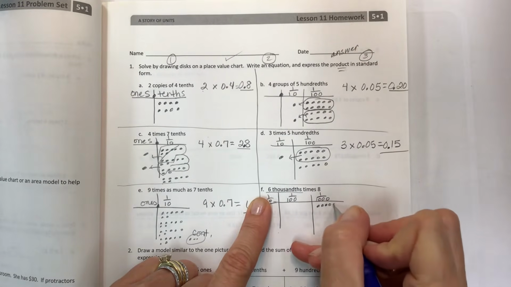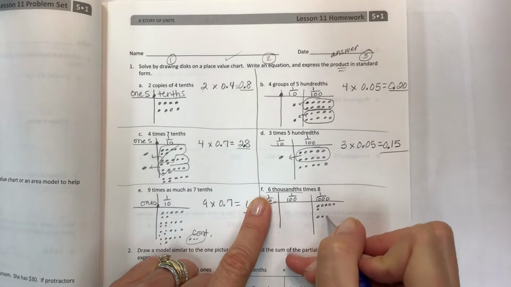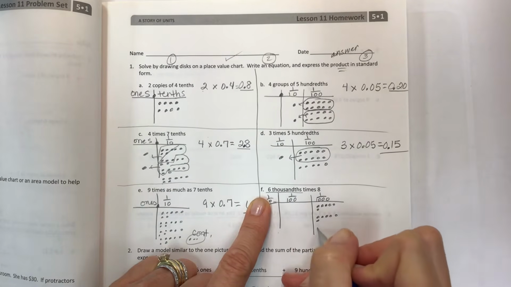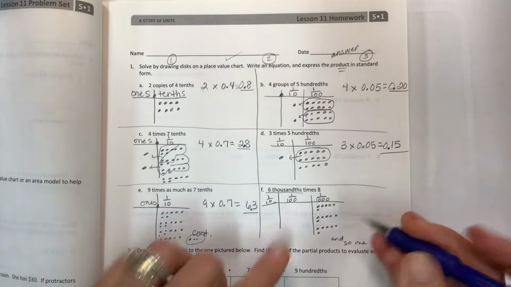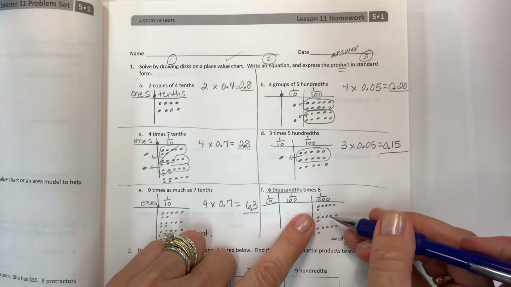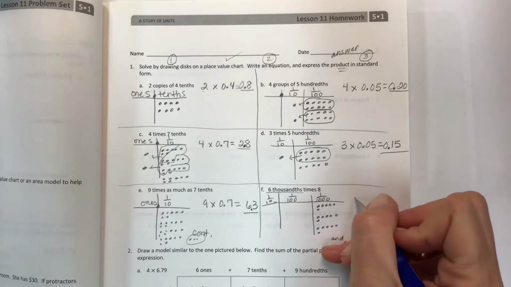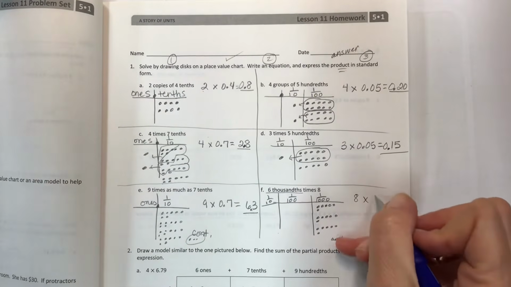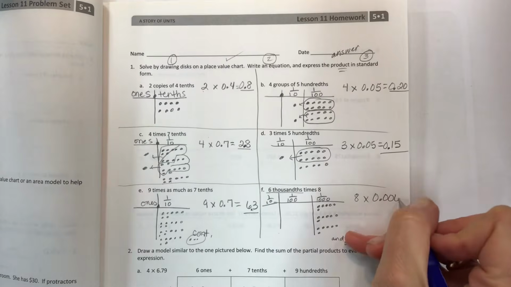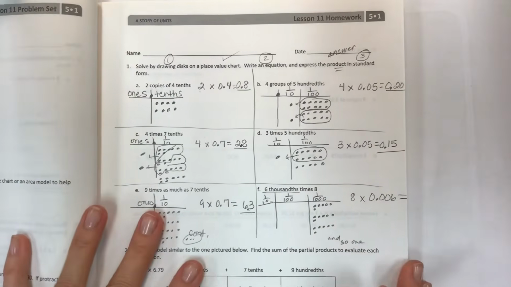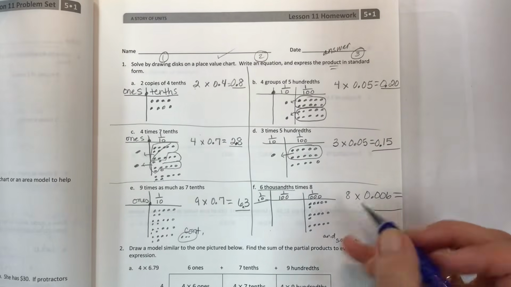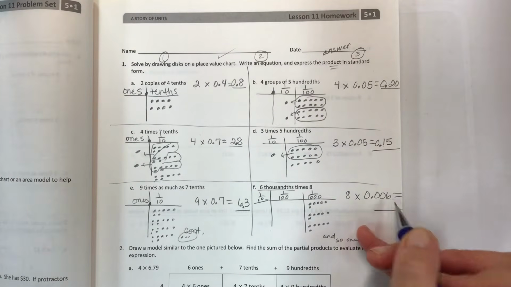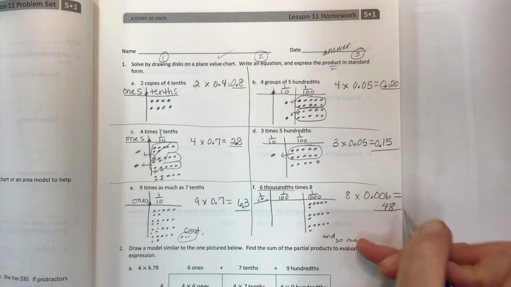1, 2, 3, 4, 5, 6, and so on. Okay, so you're creating 6 thousandths 8 times. So it's 8 times 6 thousandths. I don't even have room over here, so I'm not even going to try. Just put the answer line below. 8 ones times 6 thousandths makes 48 thousandths.